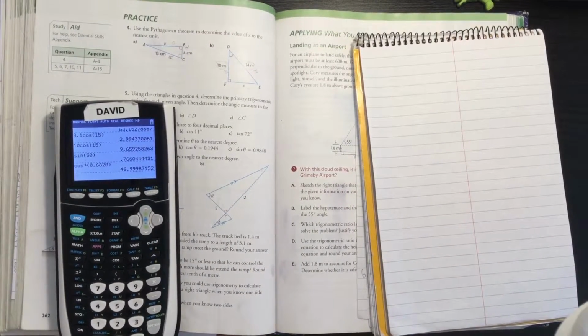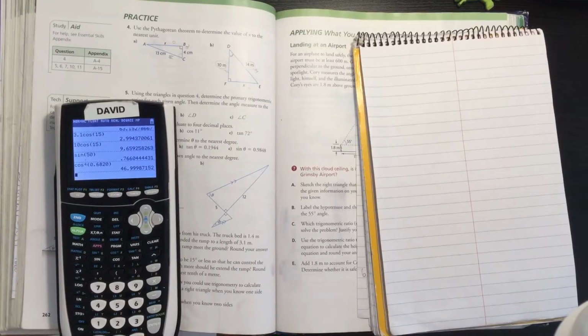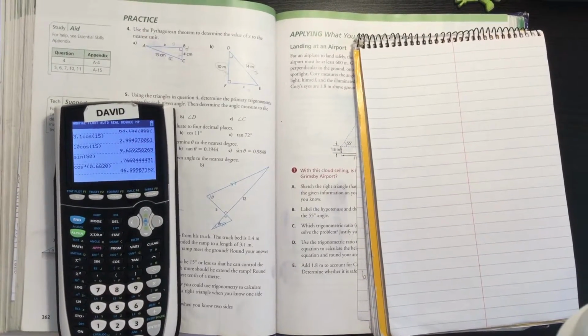Great to be here. We just finished the quadratic function last week, and today we're going to start the trigonometry chapter, which is chapter 5, and we're going to continue learning it with the quadratic function.